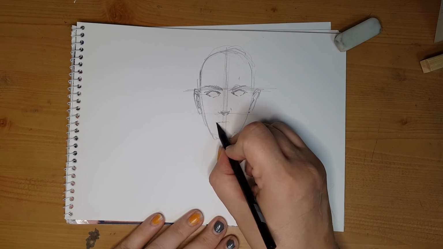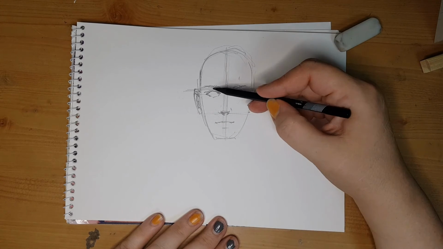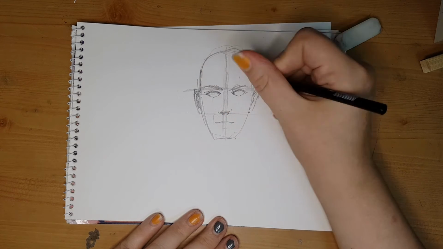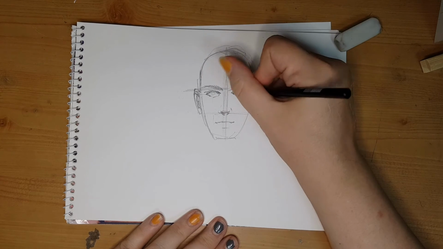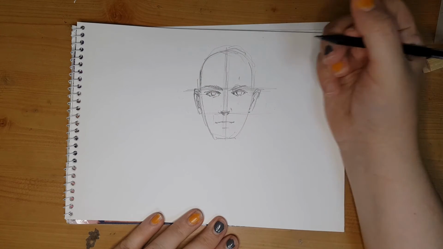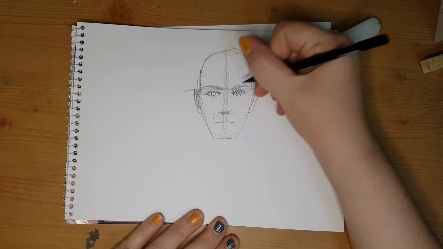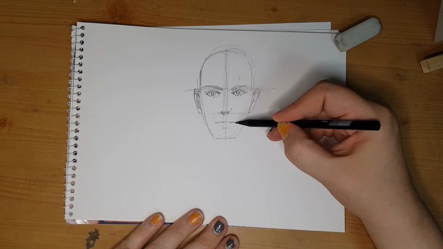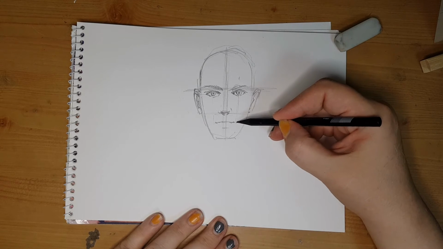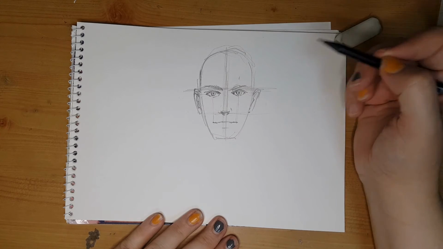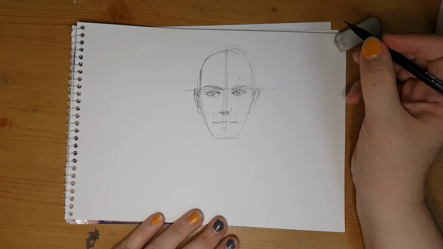But then the eyes and the mouth are also related. So if I go here and I say, all right, this is my drawing, and I'm going to put the eyes in here. Now, the corners of the mouth are going to be kind of lined up with the centers of the eyes. All right, if they're looking straight at you. Just as a rule of thumb.